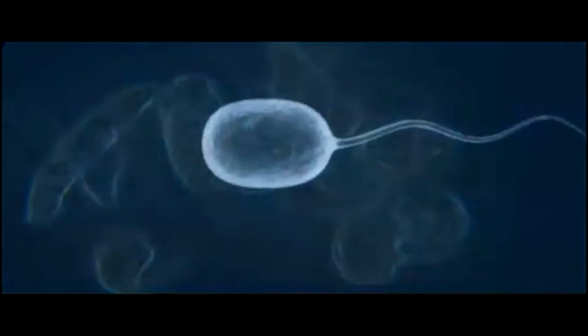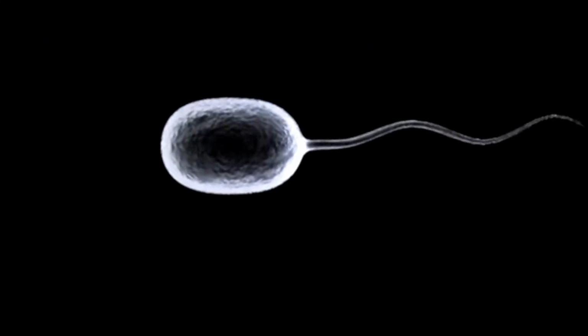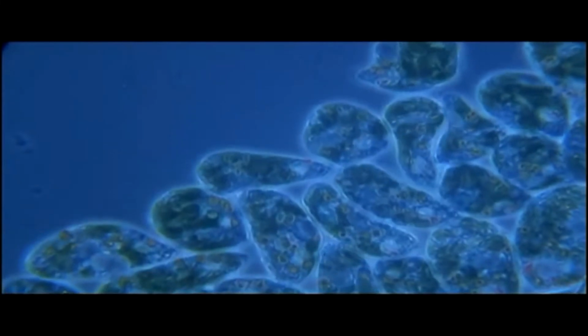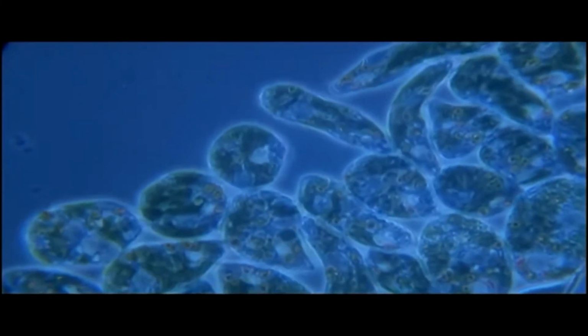The sperm of most animals and algae rely on flagella for movement, as do a number of single-celled organisms such as euglenoids. Microtubules are also believed to be involved with the movement of organelles, such as vesicles, within the cytoplasm.